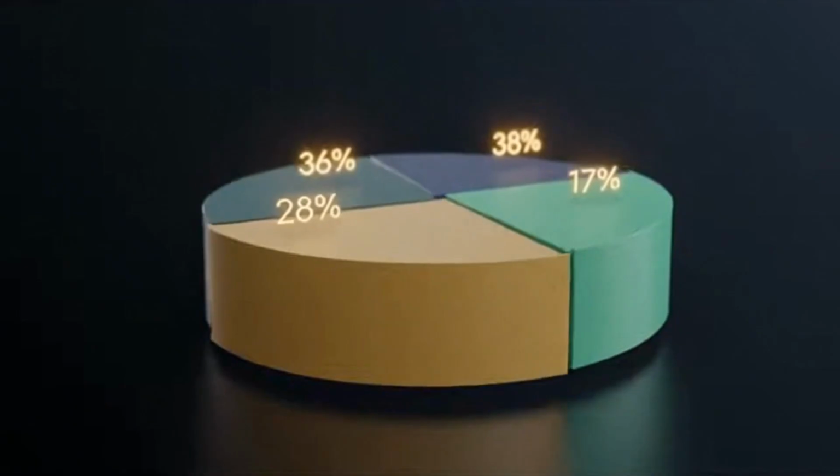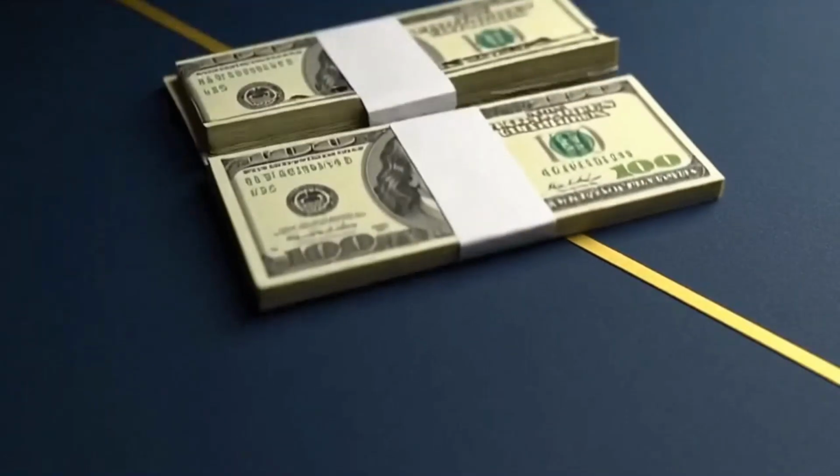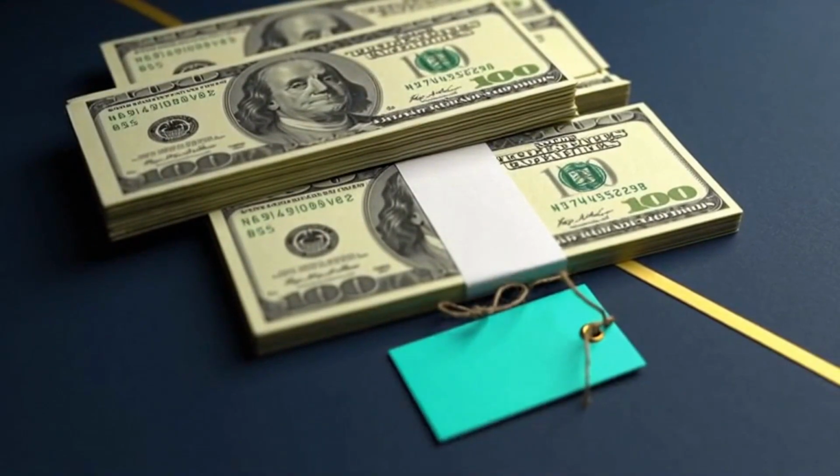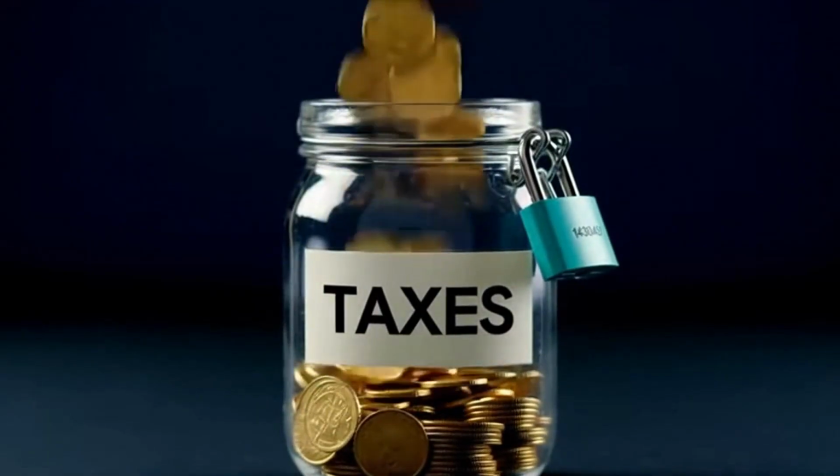Let's talk about the most common question. How much should I put into each bucket? I'm going to give you a starter framework. Not a perfect one, because your business is unique, but a framework that stops chaos. Start with revenue coming into business checking. Every week, allocate like this.